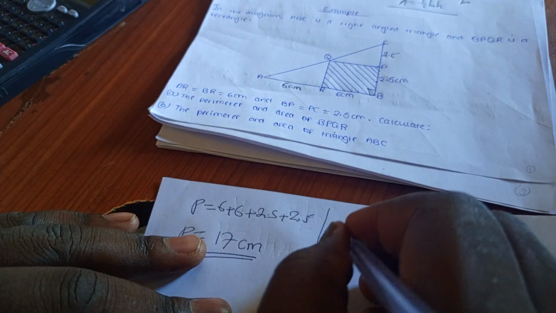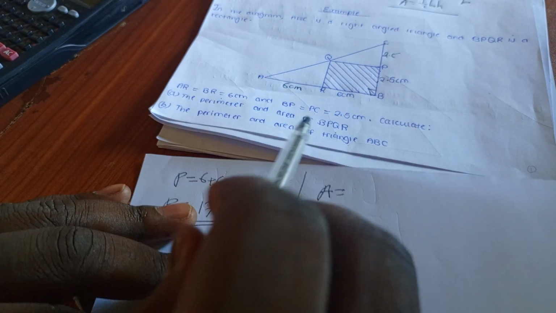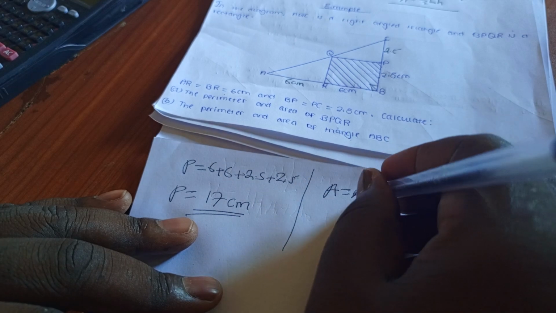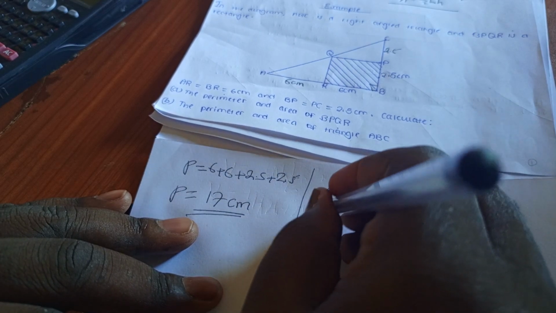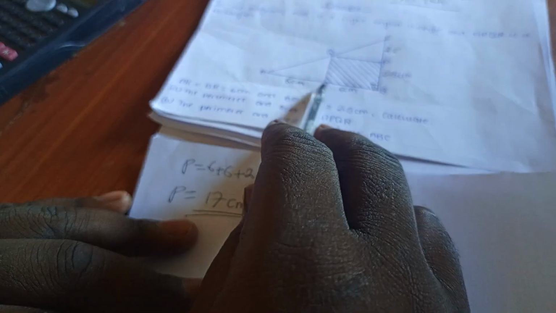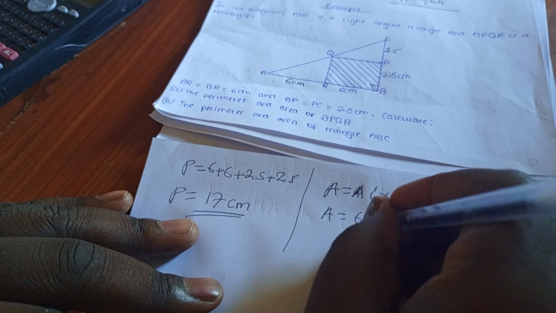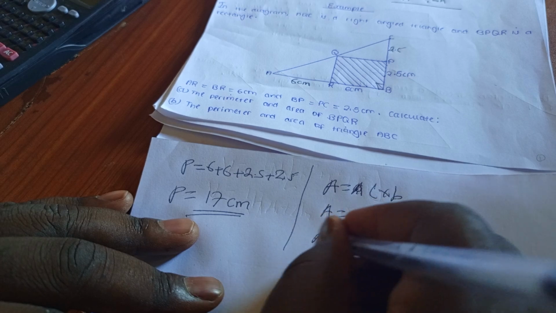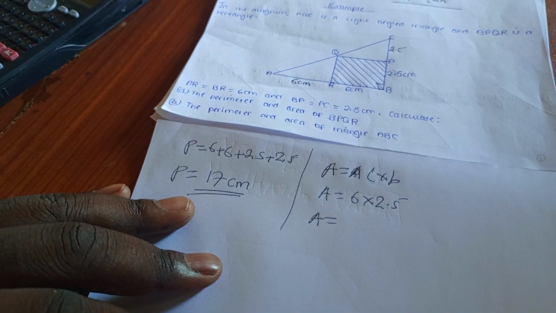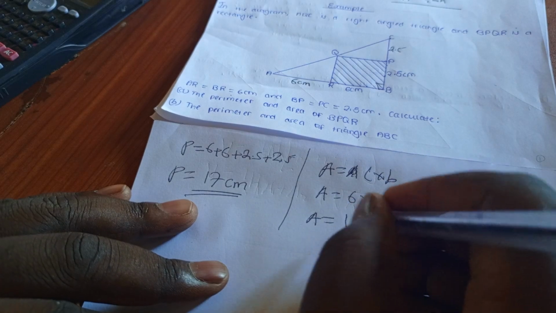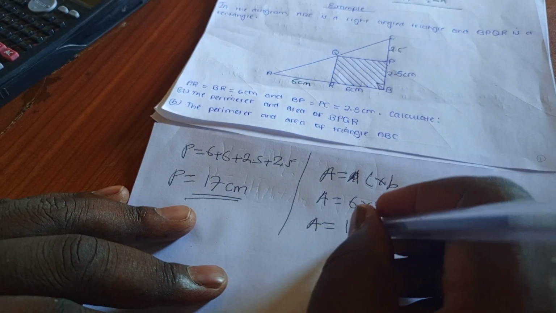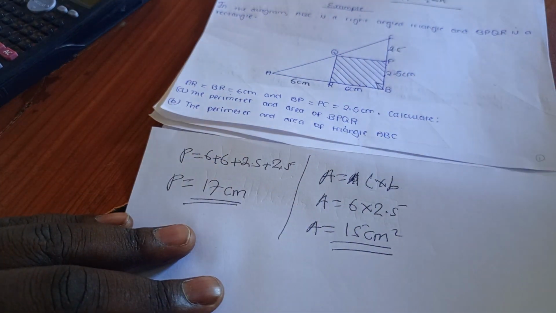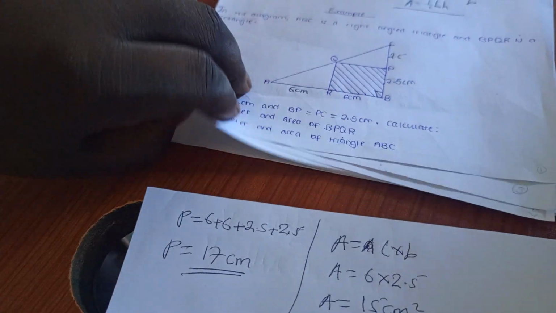Then now we also find the area. Since this shape is a rectangle, we multiply. Area is equal to length times breadth. Our length here is 6, so 6 times 2.5, the breadth side. The answer is 15. Don't forget the sign for area is squared. So 15 centimeters squared will be our area. Good.